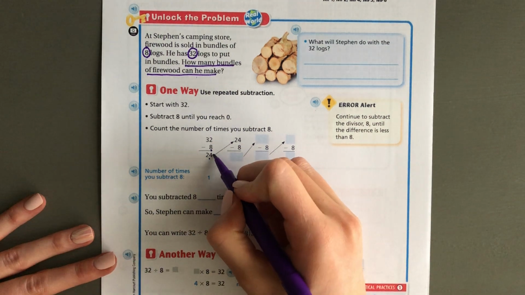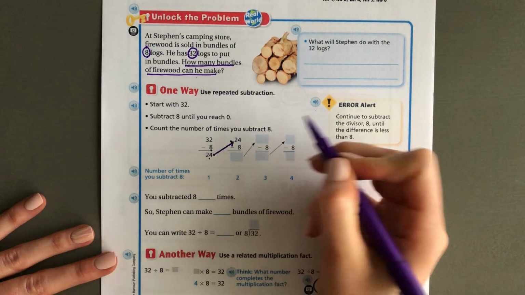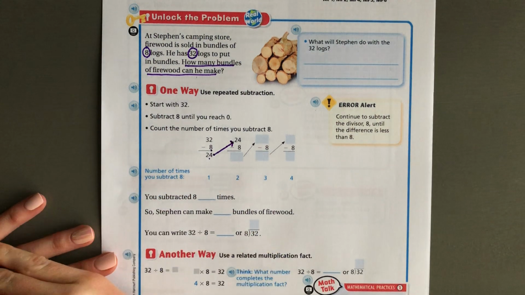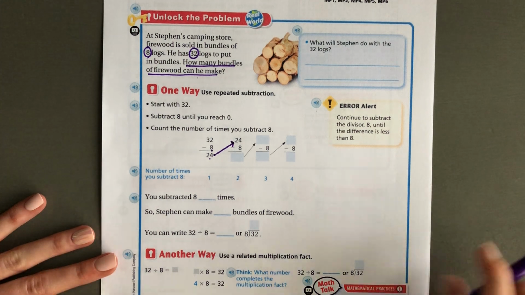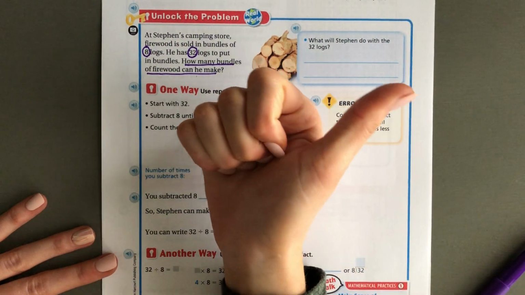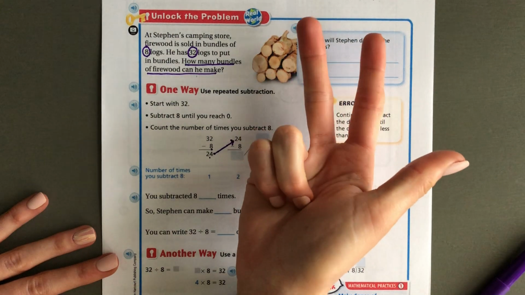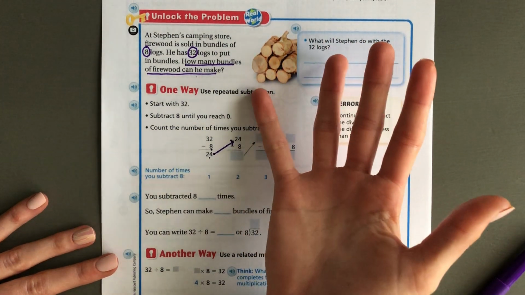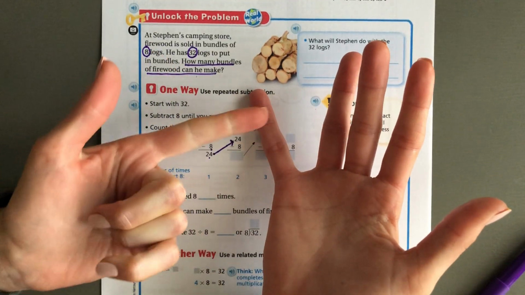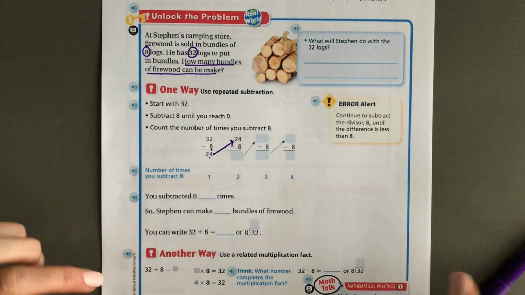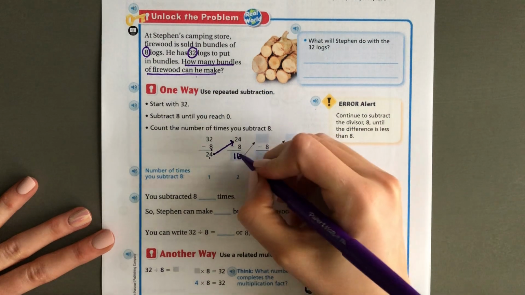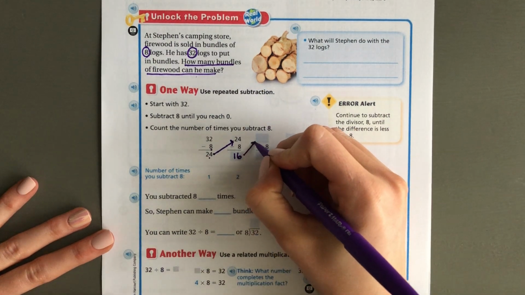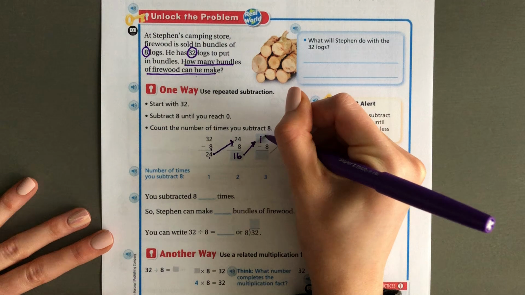Now we take that 24 and we go up here. Now we do 24 minus 8. Well, 24 minus 8 is, let's think about this, 24, 23, 22, 21, 20, 19, 18, 17, 16. So I'm going to put that 16 down here. And then just like we did the last one, we're going to take that 16 right back up.